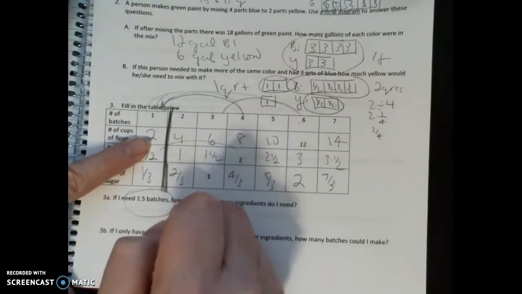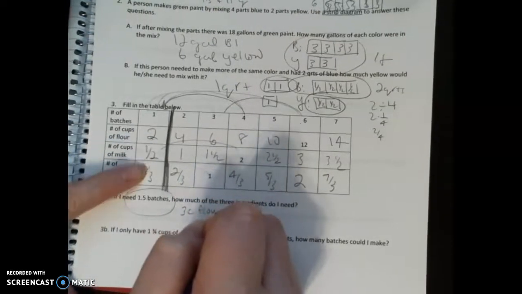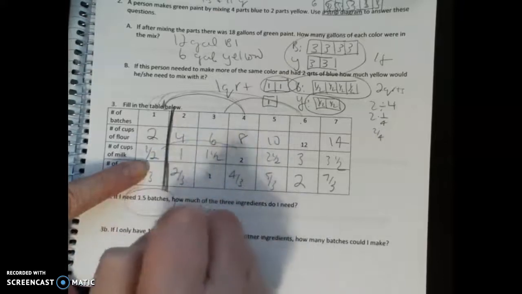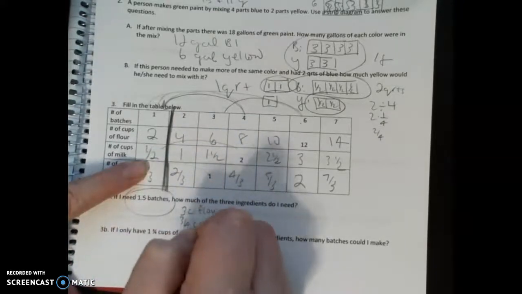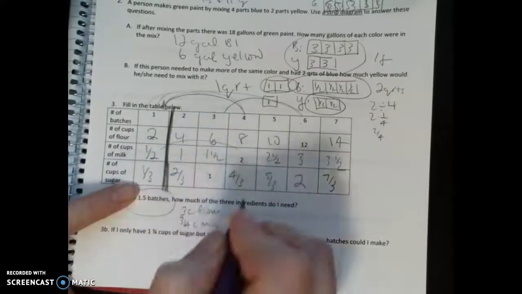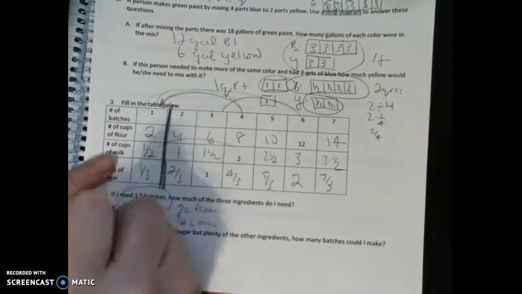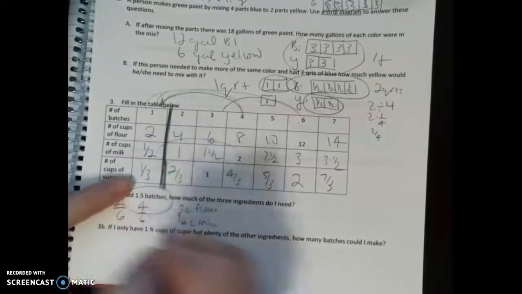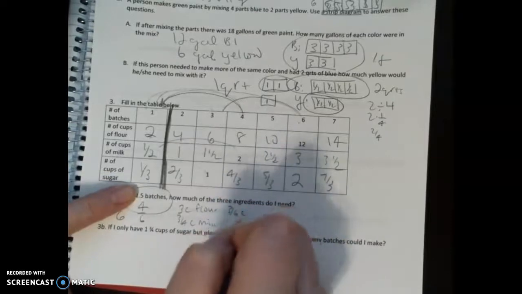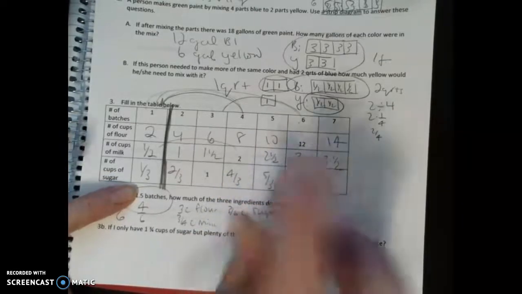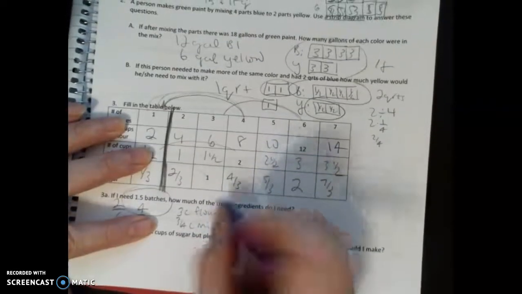So you could say, 3 cups of flour is in the middle. Between a half and 1 is 3/4 of a cup of milk. And again, if you're not sure on that, make this 2/6 and 4/6. And you guys can see that 3/6 of a cup of sugar is in there, which again is a half. So I should probably simplify that.